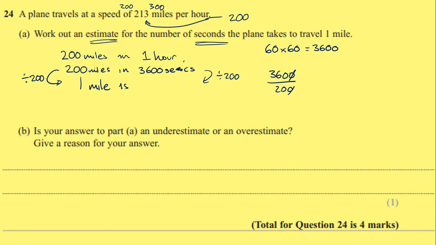Now I can cancel off this 0 and this 0, cancel off this 0 and this 0, and I'm left with 36 over 2, which is 18. 1 mile is 18 seconds. So how long does it take to travel 1 mile? 18 seconds. That was worth 3 marks, by the way. For some reason I haven't put the little dotted line on there. There's 1 here, and there's 4 in total, so that must be worth 3.